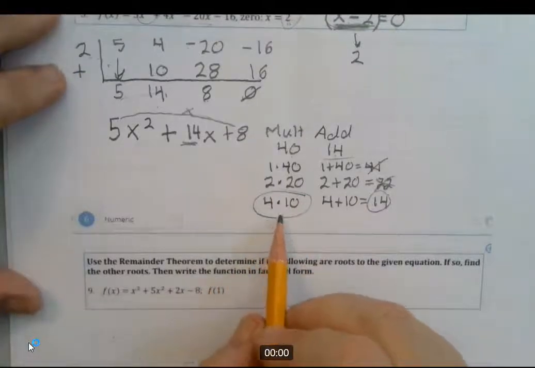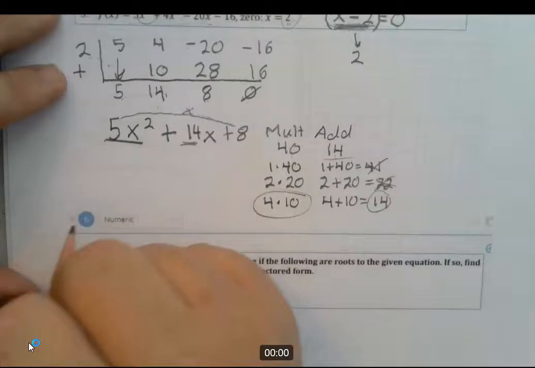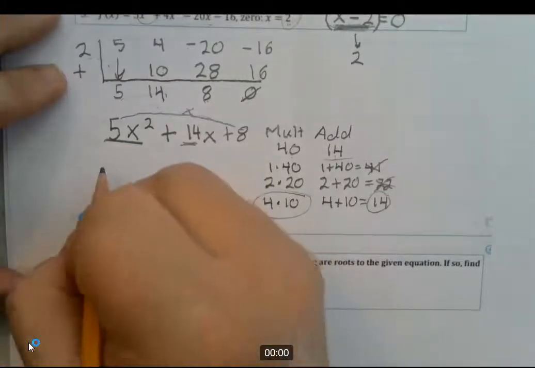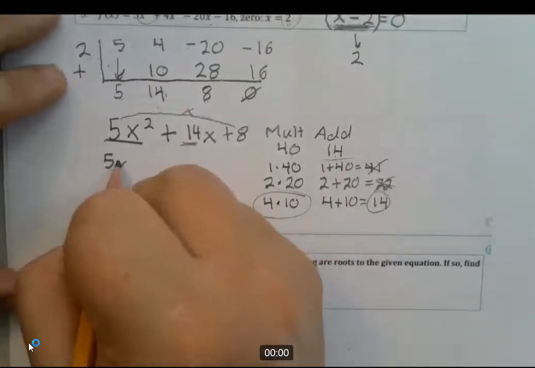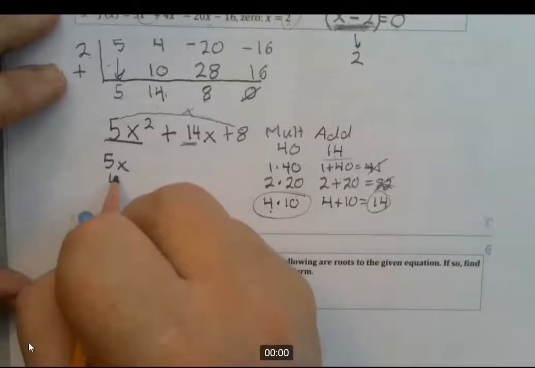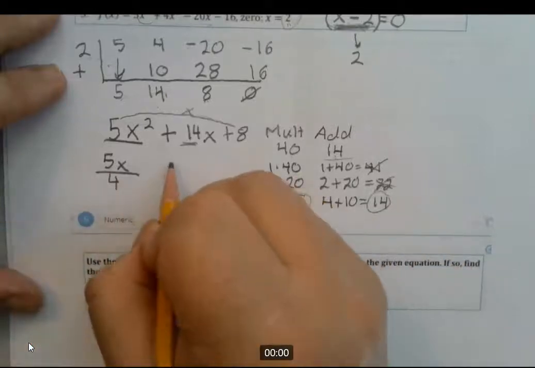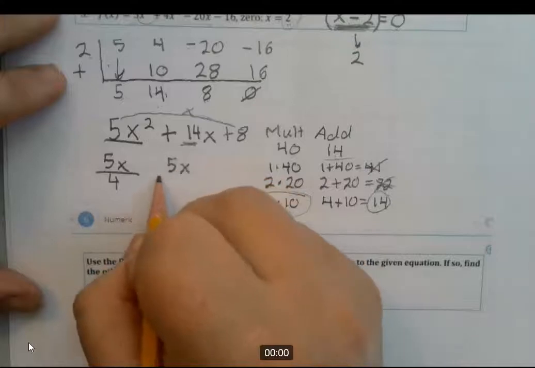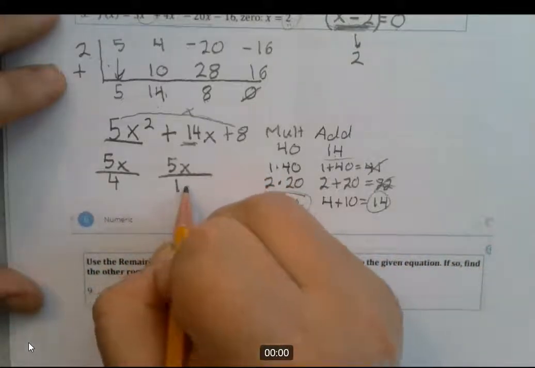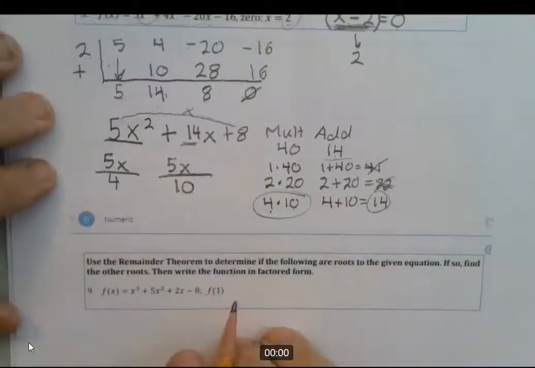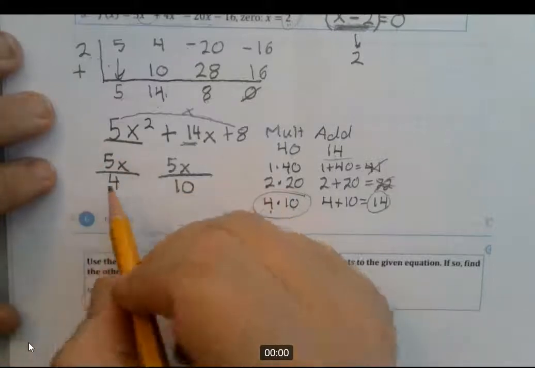So what you do is you come over here and you take the 5x, not the 5x squared, just the 5x, and put it over 4, and then take 5x again and put it over 10. And see if either of those reduces. 5 over 4 doesn't reduce.